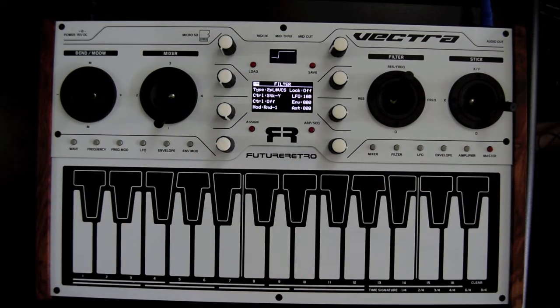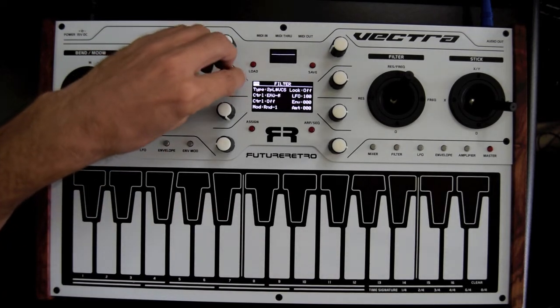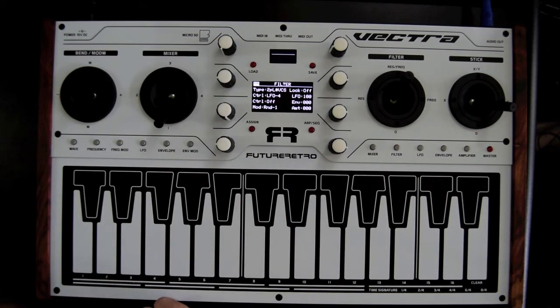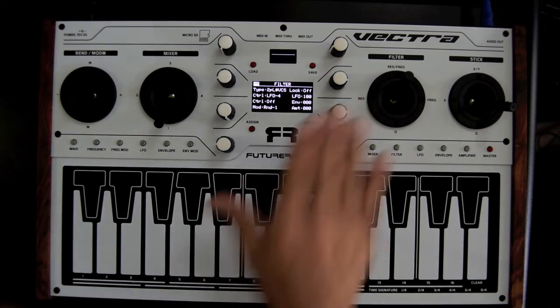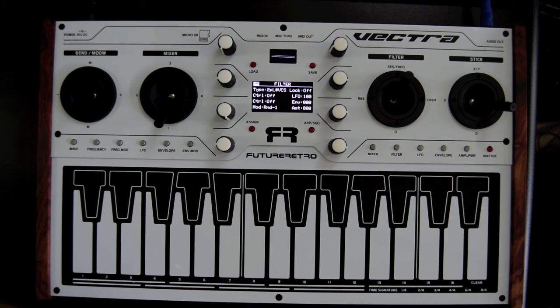And then you have this auxiliary mod here. You've got the envelopes. There's lots of things you could do. For instance, you could use LFO4 to modulate the amplitude of LFO for the filter. That's going to produce some weird results. Here we can press that encoder and turn our control modulation off.